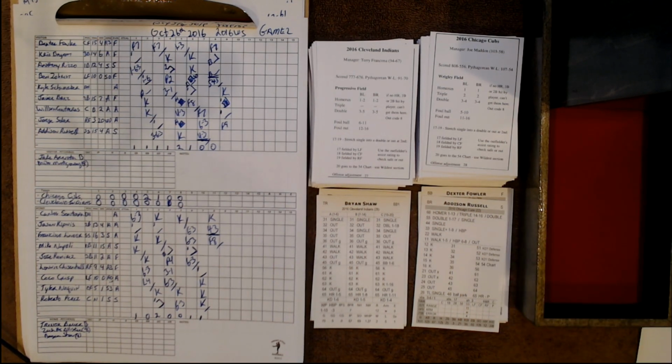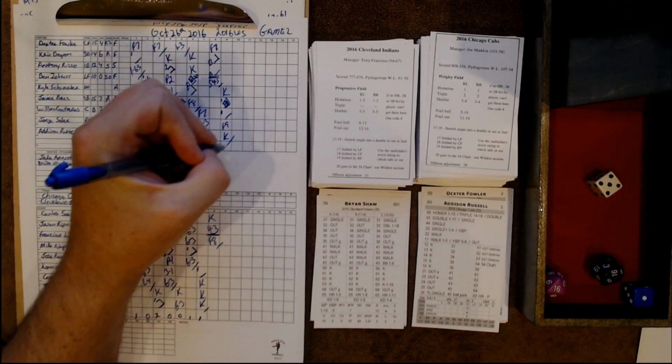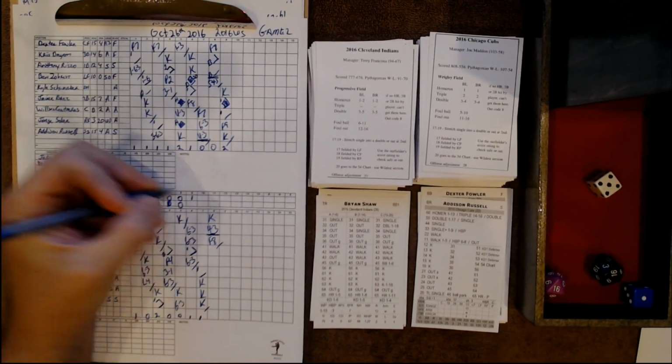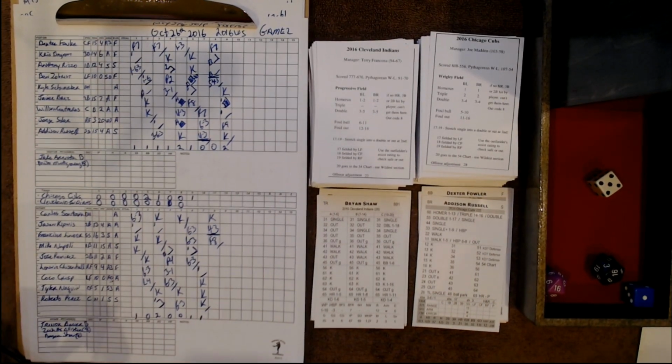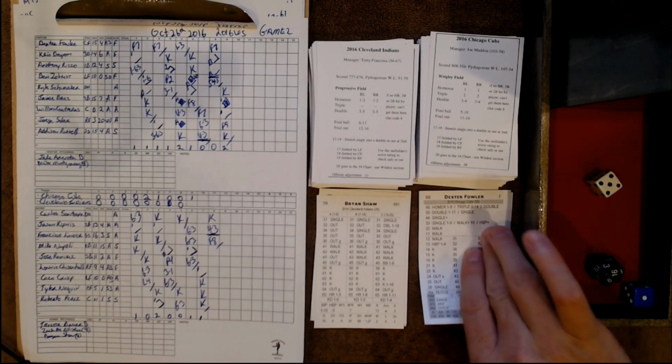Addison Russell. That's a 1-5. Strikes out to end it for the Cubs. But the Cubs, 2 hits, 1 run, no errors in the game so far. There's been a couple failed range plays, but no failed error plays.